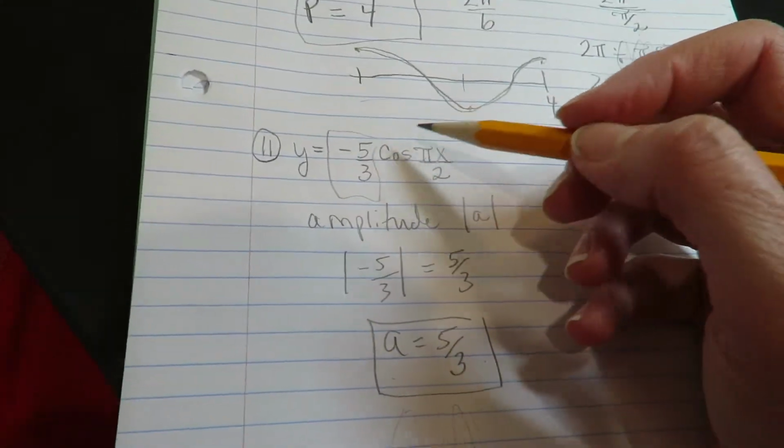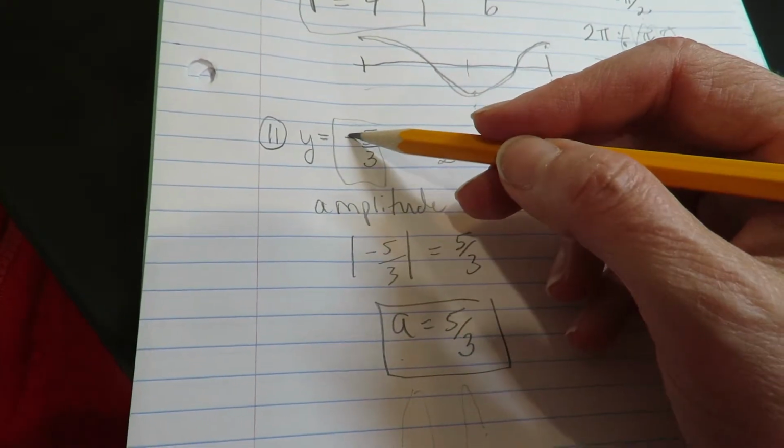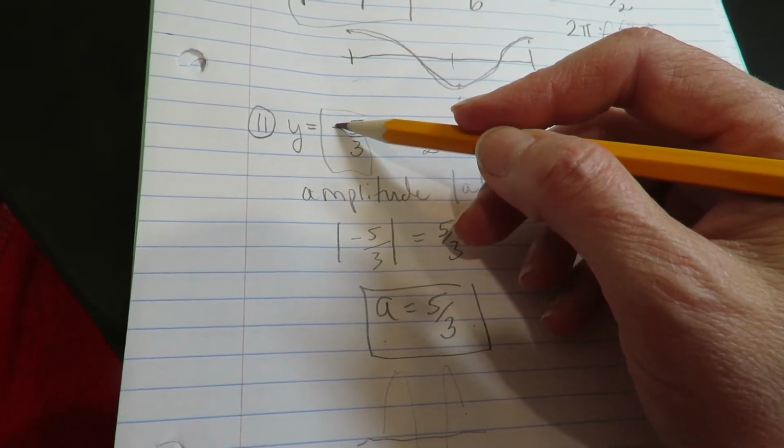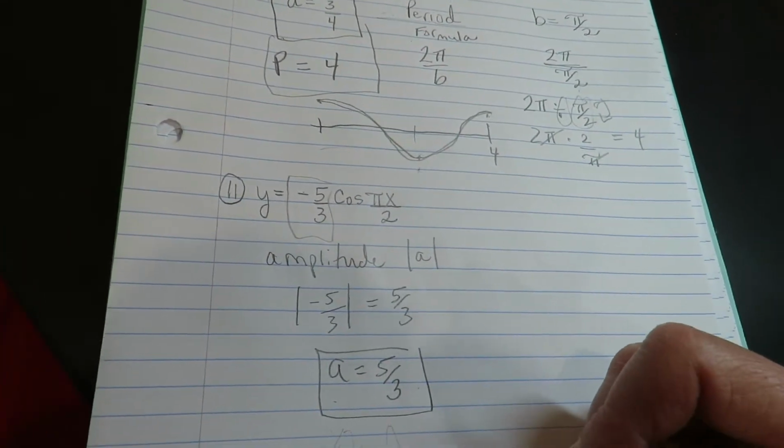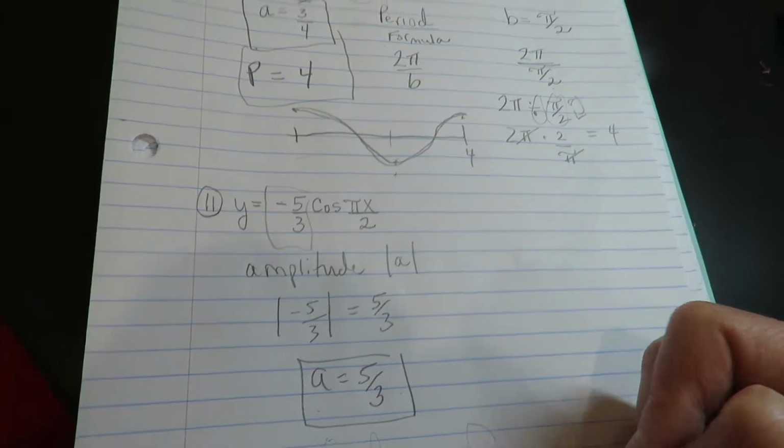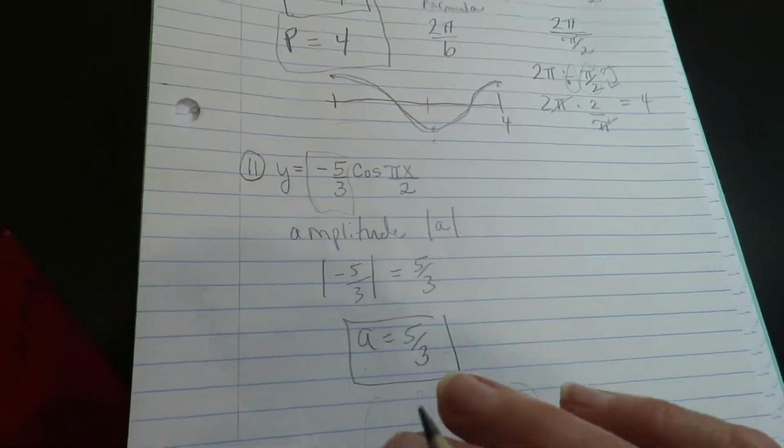What the negative is doing, for those of you who are curious about that, that means that it's going to reflect over the x-axis. So instead of it going up first, it's going to go down first, and then go up, and then down. It's going to flip it.